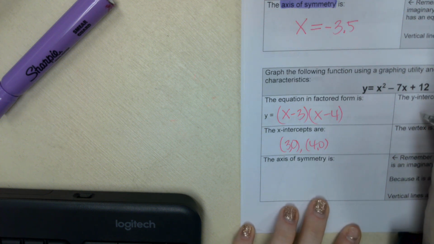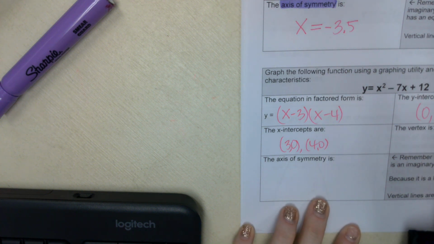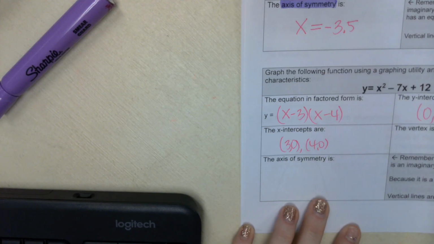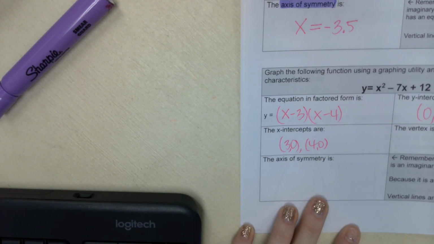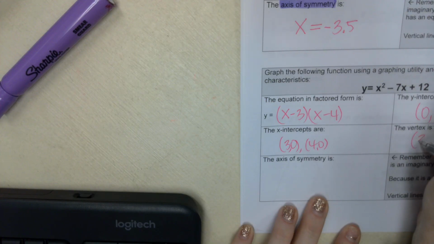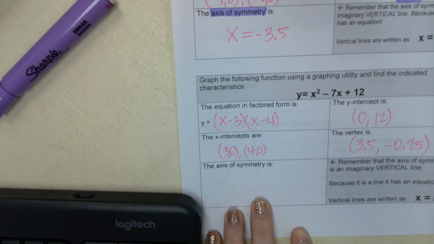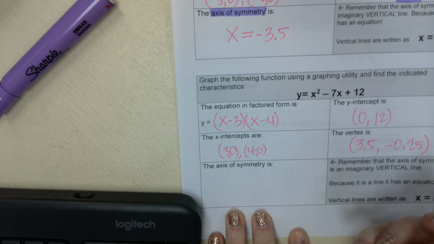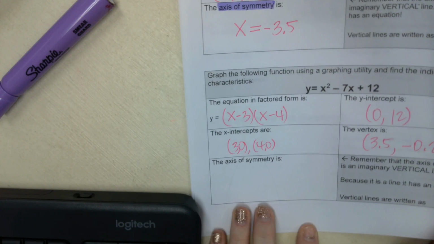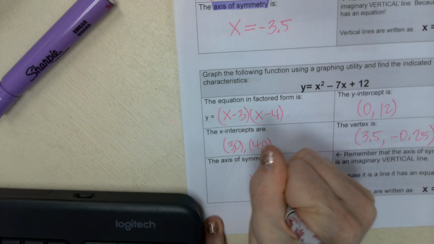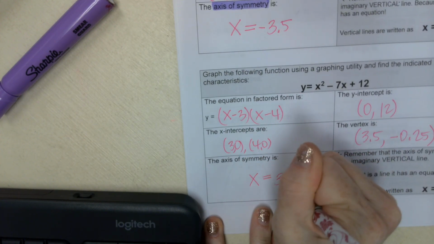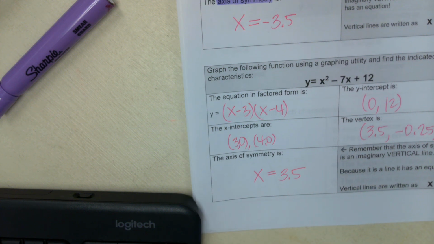What is my y-intercept here? 12. The vertex is going to be 3.5, comma, negative 0.25. What then would my axis of symmetry be? X equals 3.5.